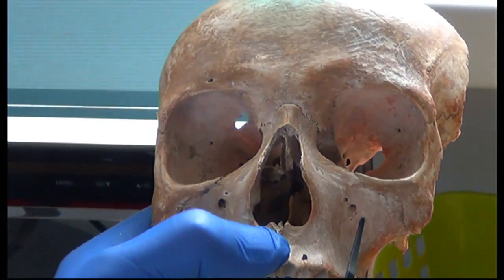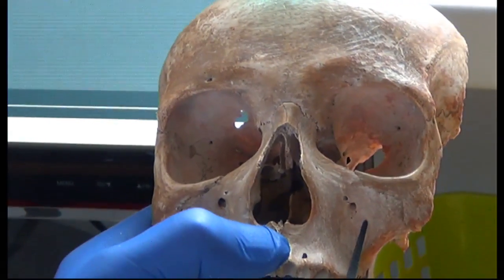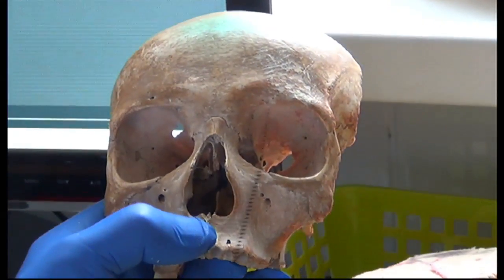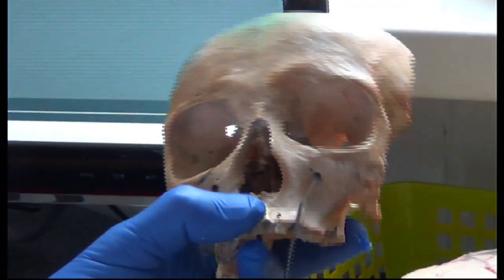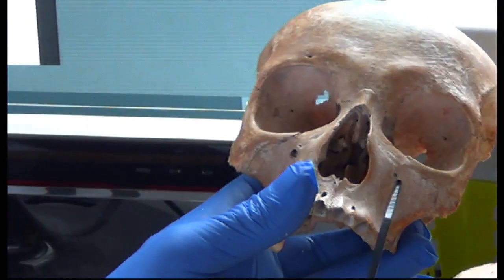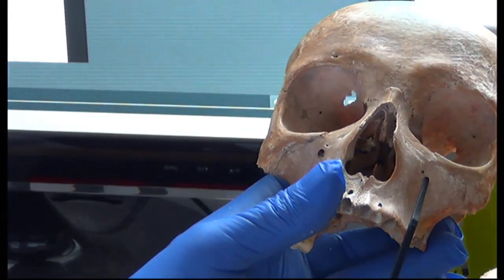So there is a vessel and nerve bundle. Here the vessel and nerve bundle contains arteria infraorbitalis and nervus infraorbitalis.